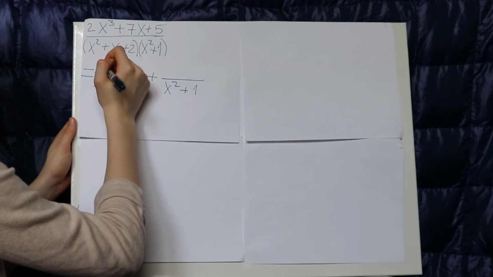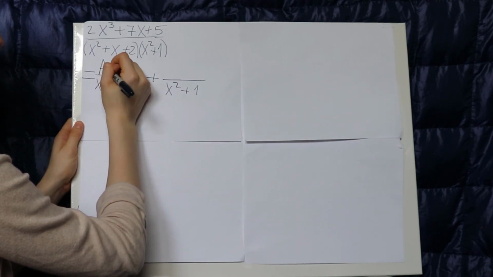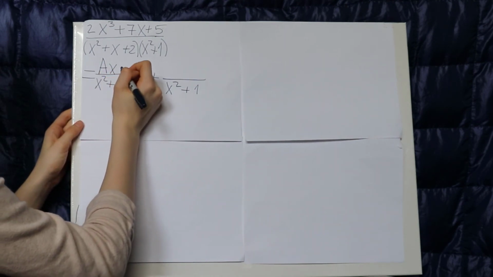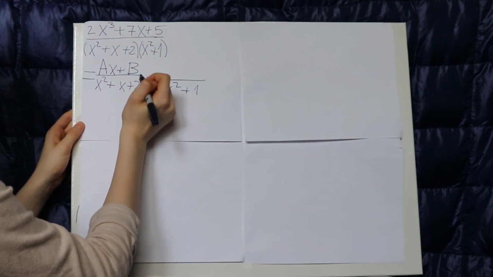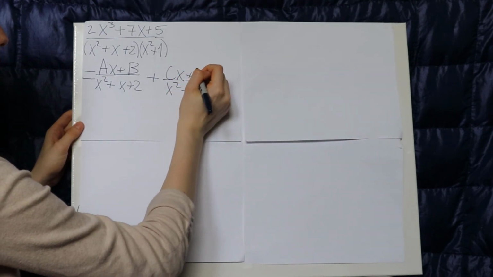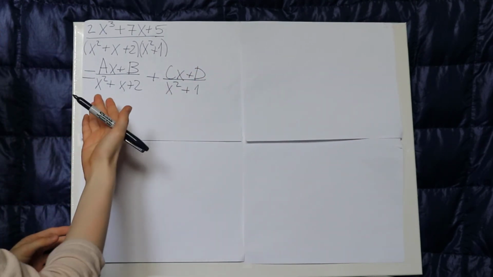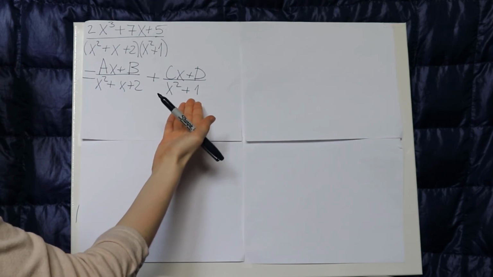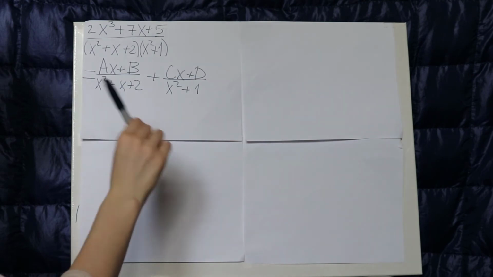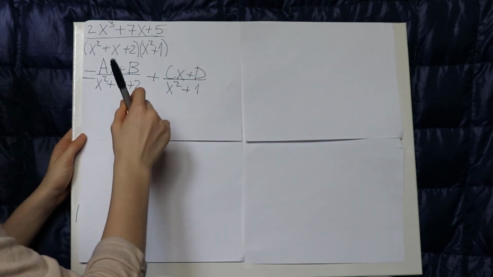So we would do the same thing where we would have an Ax plus B in the numerator, and this one with different variables, Cx plus D. So this will be our form once we're done. We just need to solve for A, B, C, and D. Only 4 variables this time instead of 6.